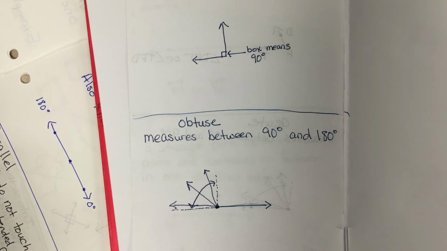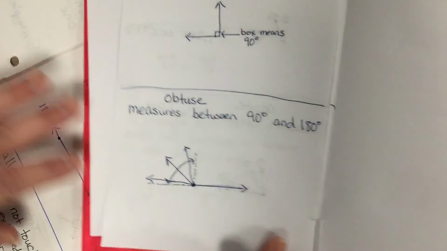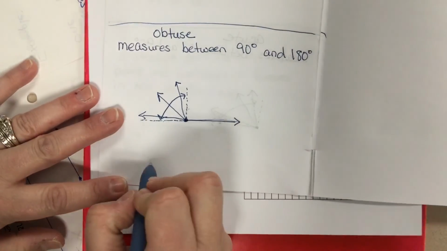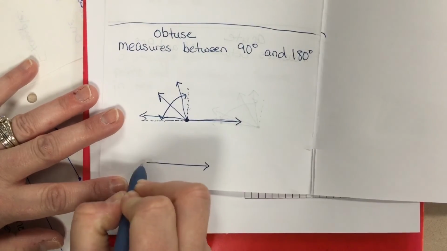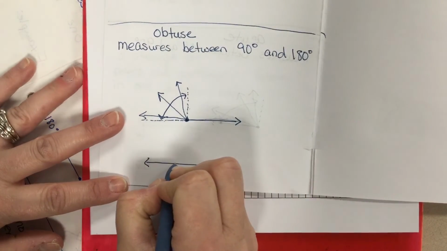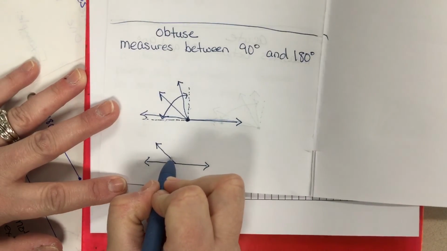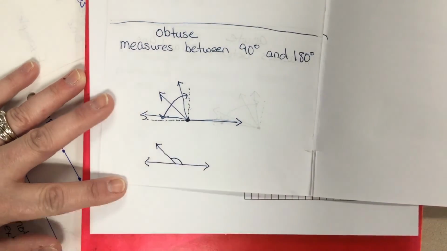Remember, you have to be smart enough to turn your paper. You need to see it. Sometimes you'll see a symbol on your angles, and it will be like an arc.